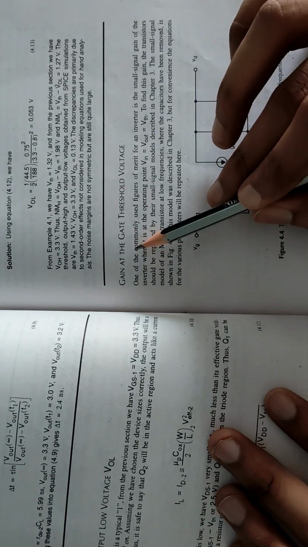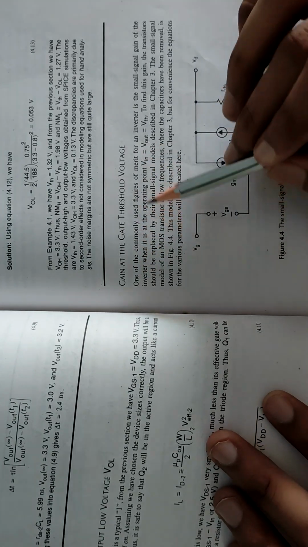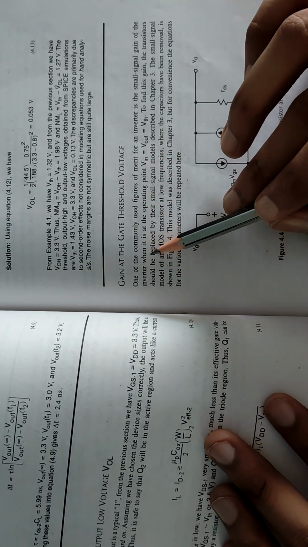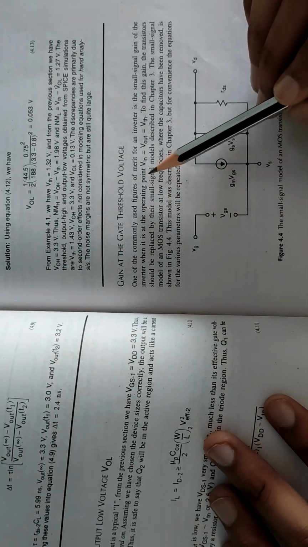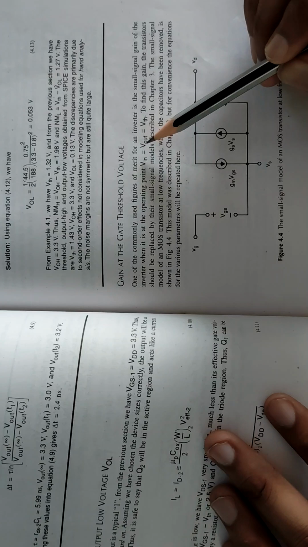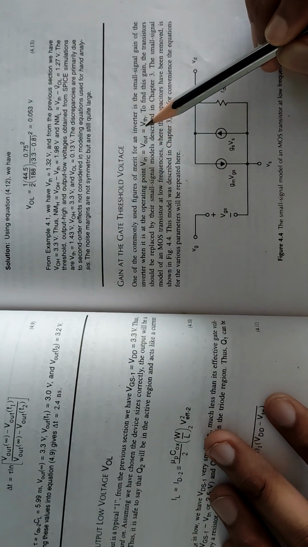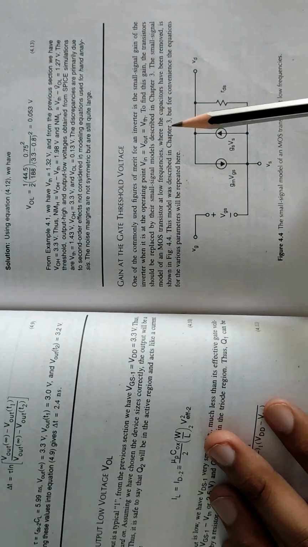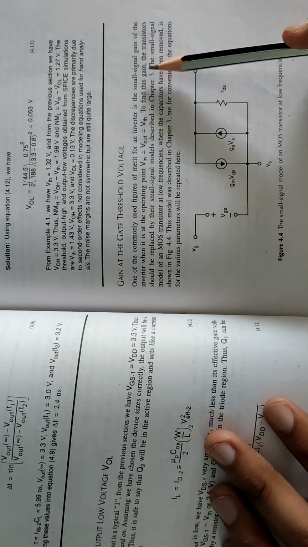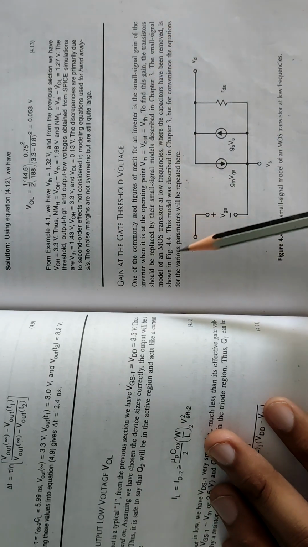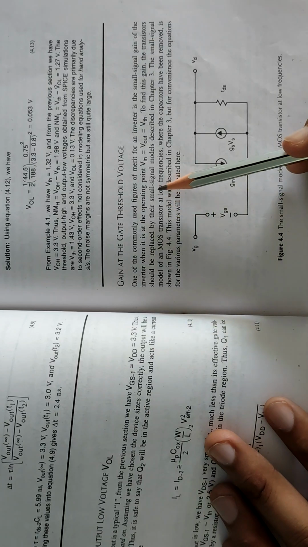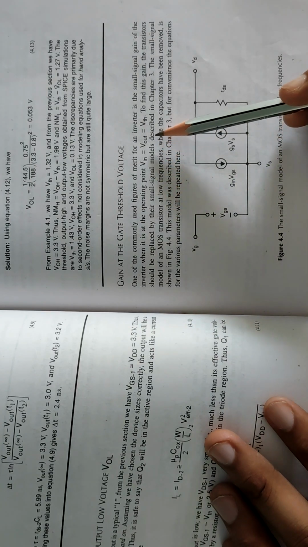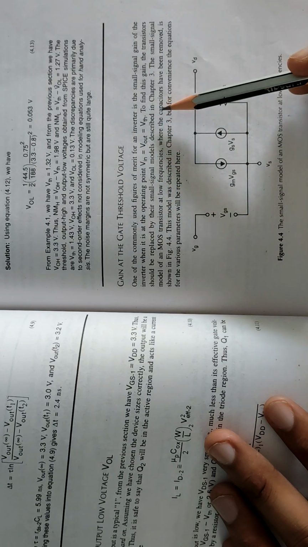Gain at the gate threshold voltage. One of the commonly used figures of merit for an inverter is the small signal gain of the inverter when it is at the operating point Vin equal to Vout equals VTH.